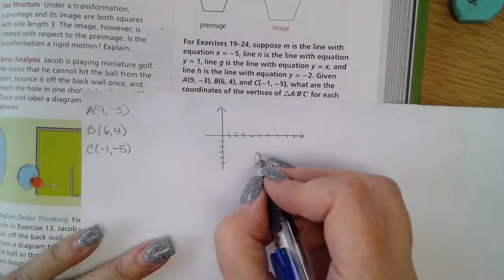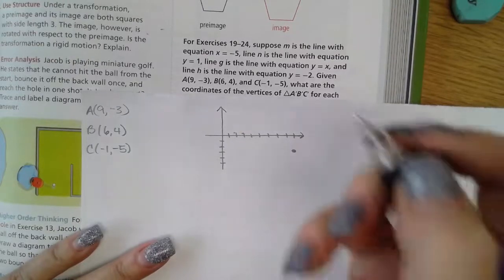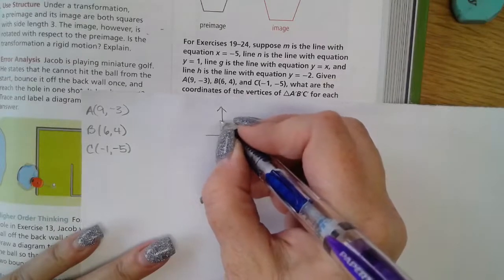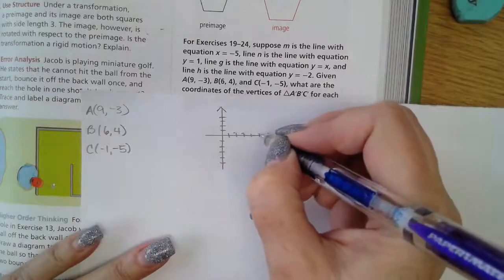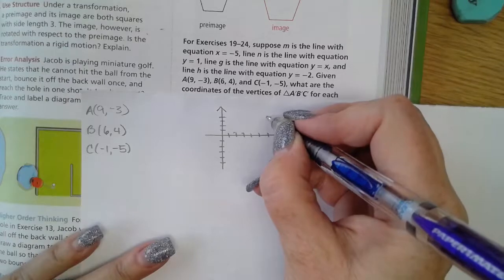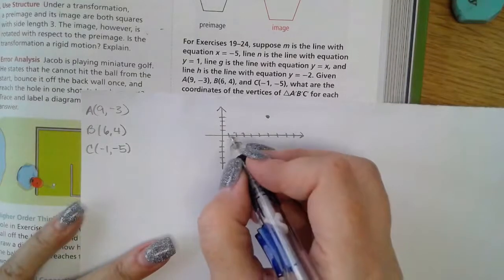We made a picture because we decided it would be easier to see what's going on with the points. Because sometimes we need a picture to help us. I just sketched it.